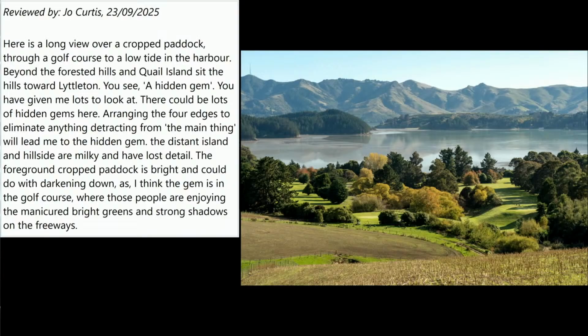Arranging the 4 edges to eliminate anything distracting from the main thing would lead me to the hidden gem. The distant island and the hillside are milky and have lost detail. The foreground crop paddock is bright and could do with darkening down, as I think the gem is in the golf course, where those people are enjoying the manicured bright greens and strong shadows on the freeways.